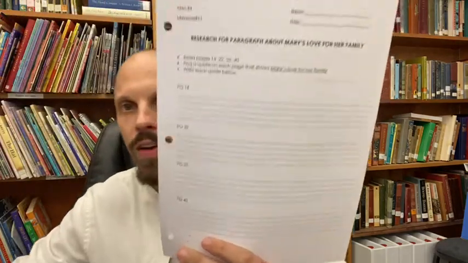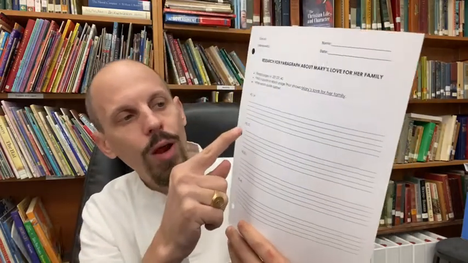All right. Now, it says research for paragraph about Mary's love for her family. So what are you talking about? You're going to be writing about and looking for quotes in the book that talk about how Mary loves her family. Correct? So on here, I give you 4 pages to look on. So you're going to read page 14, page 22, page 23 and page 40. You don't have to read everything in between, you just have to read those 4 pages. And on each page, you're going to find a quote that shows Mary's love for her family. Does that make sense? So on page 14, you're going to find a quote that shows Mary's love for her family, and you're going to write the quote down here.